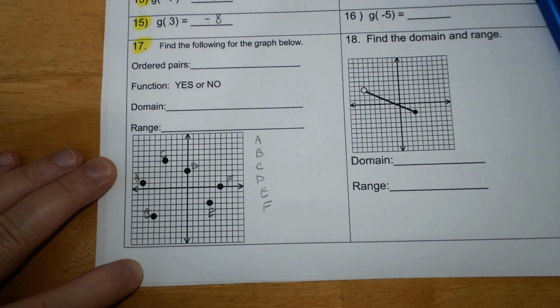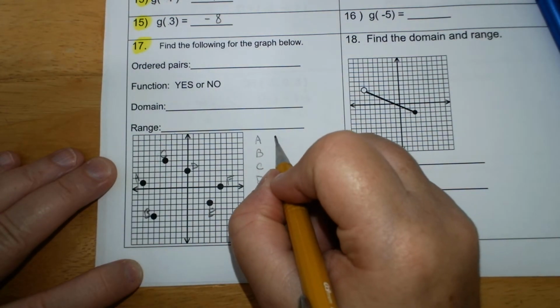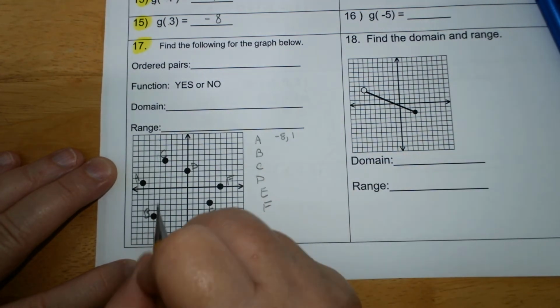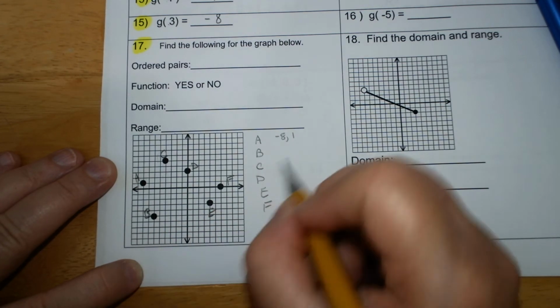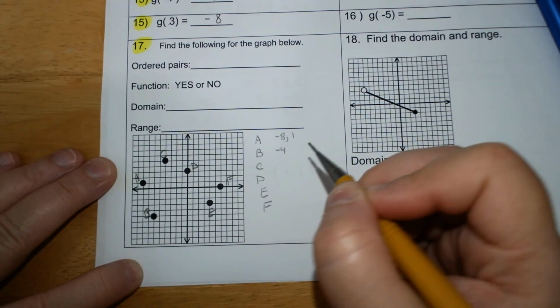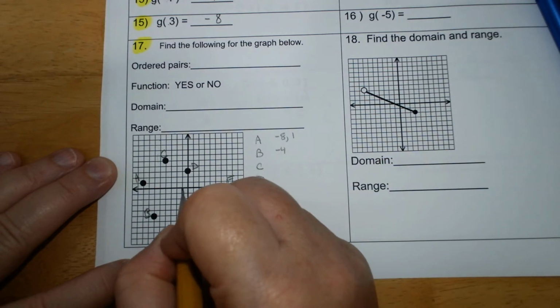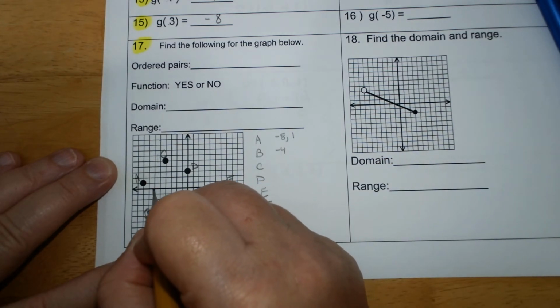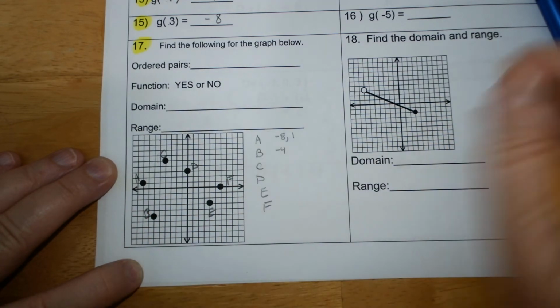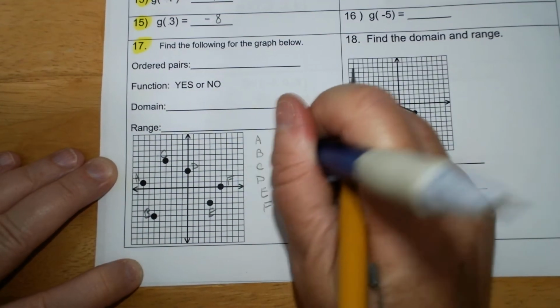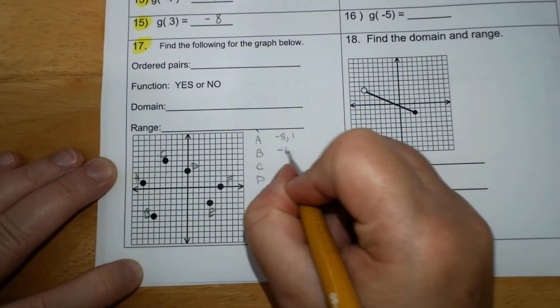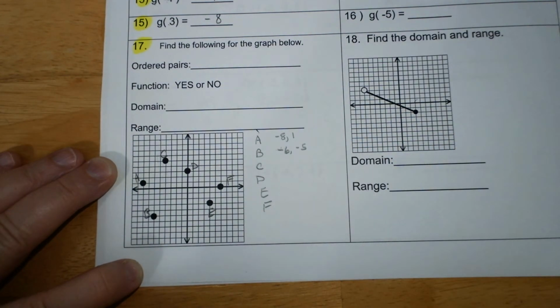So A is negative 8, 1. B is negative 6, negative 5.